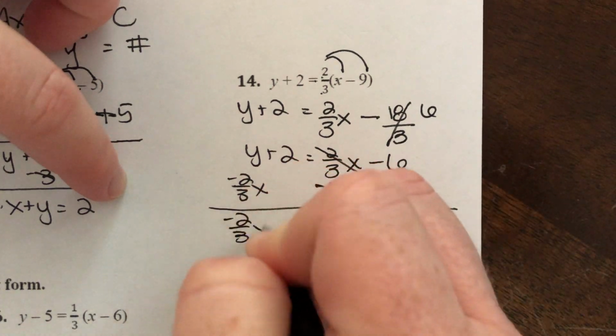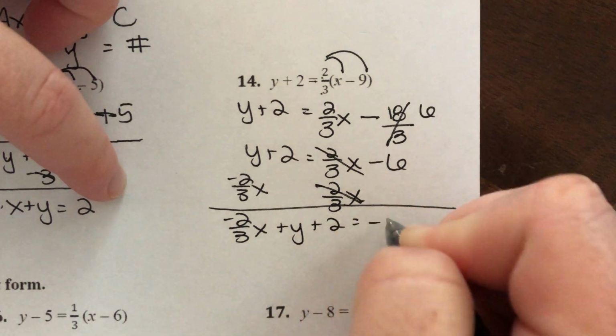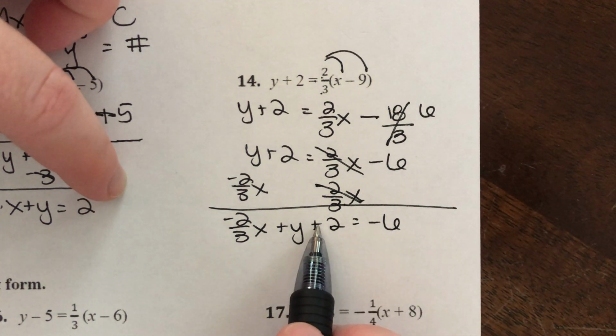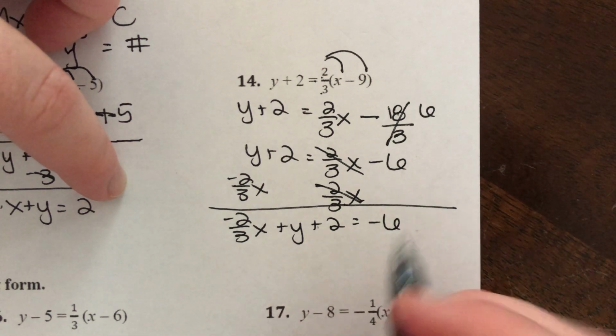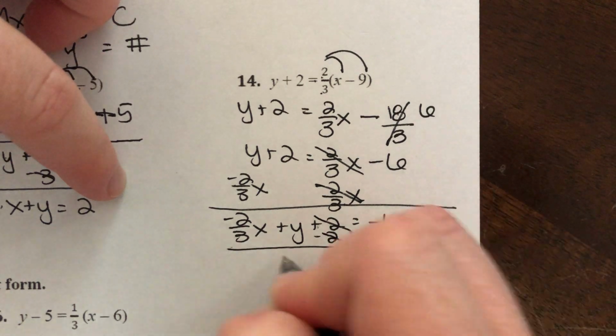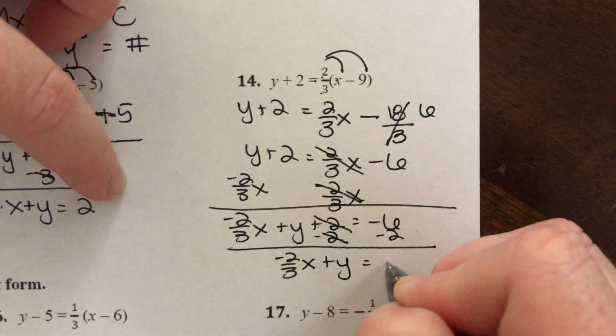Negative 2/3 x plus y plus 2 equals negative 6. I want to move this negative 2, so I'm going to subtract 2 here. I got to subtract 2 here. These go away. Negative 2/3 x plus y equals negative 8.